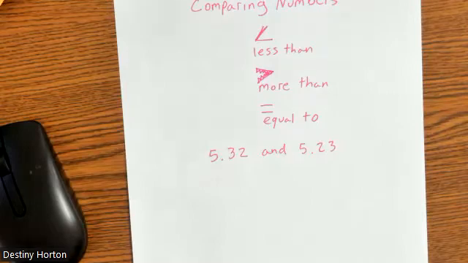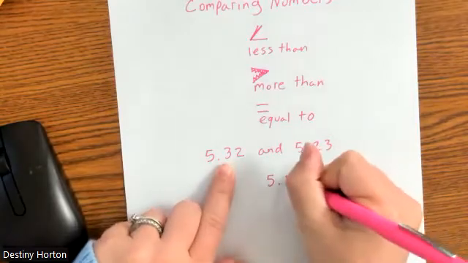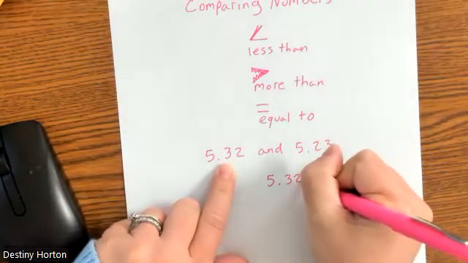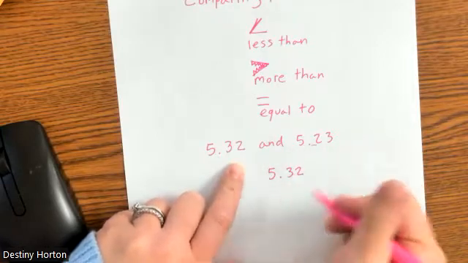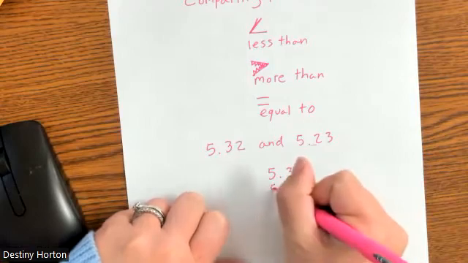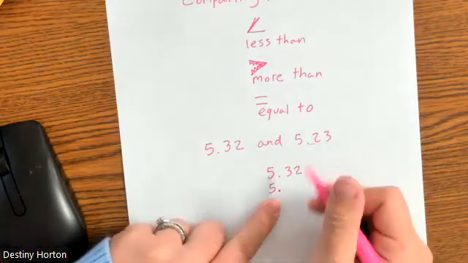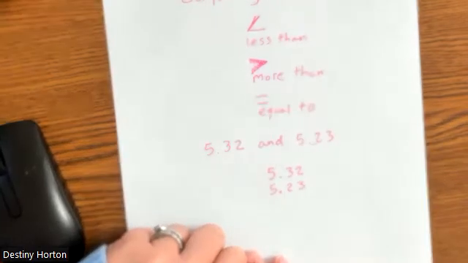So the first thing I need to do is to line up my decimals. I take my first number, the 5 and 32 hundredths, and I line up my place values with the second number. So the decimal goes first. Well, I have a 5 before the decimal, so I use that decimal as my point of origin. And then I fill in the rest of my numbers.